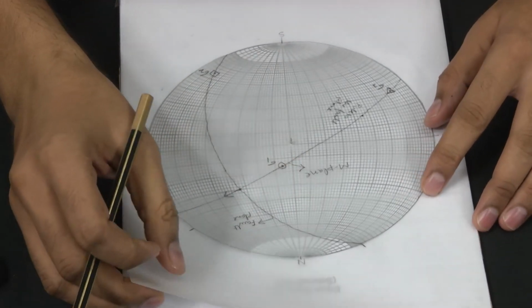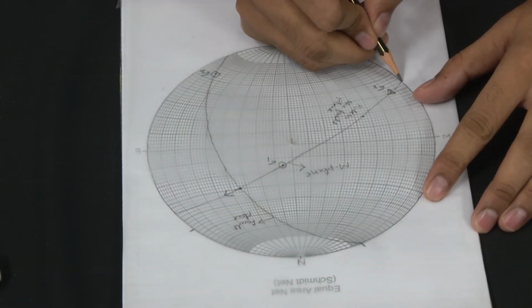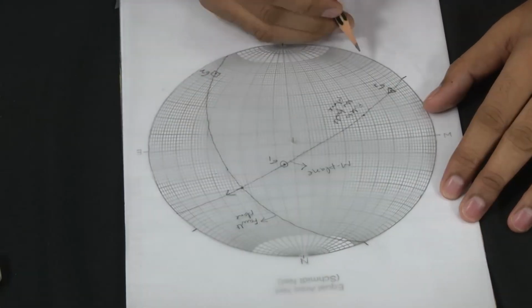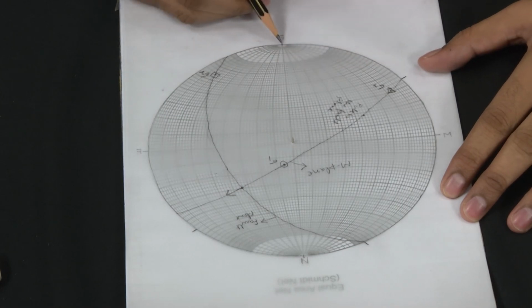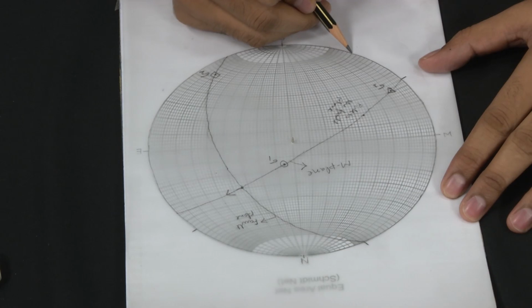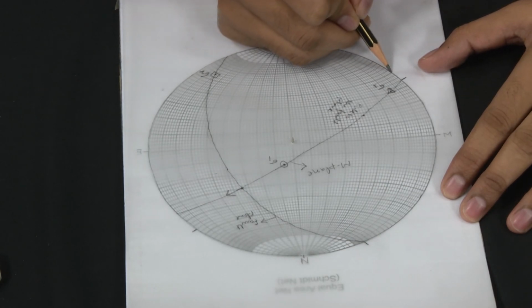So, to determine the attitude of the M plane, we will mark this. The strike is 180, 190, 200, 210, 220, 230, 236.